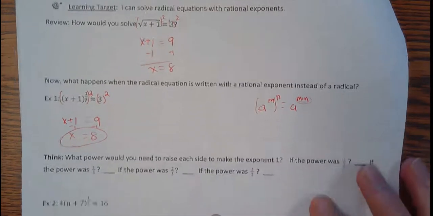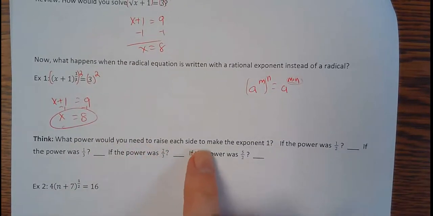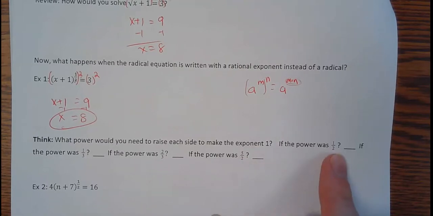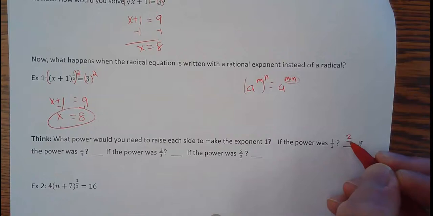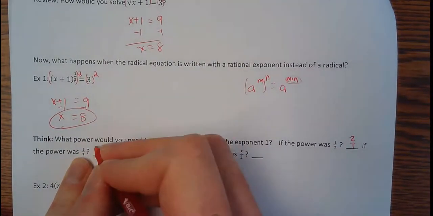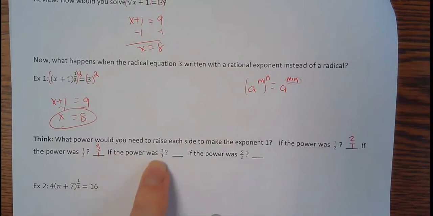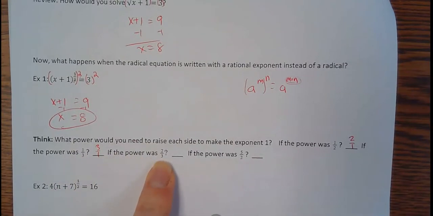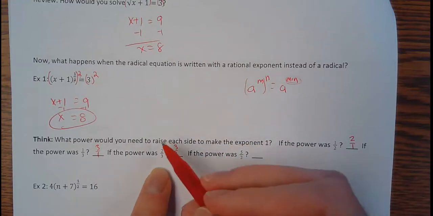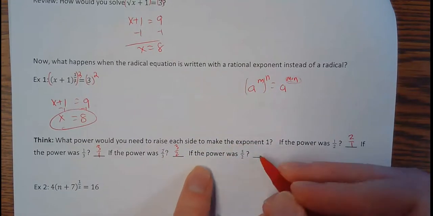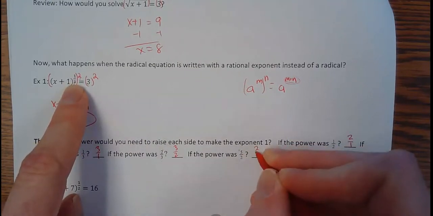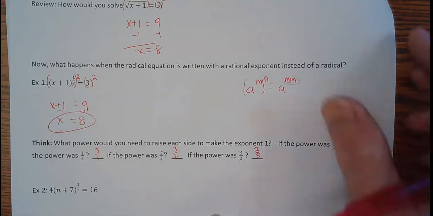So basically, what power would you need to raise each side to make the exponent 1? Well, if the power is 1/2, you raise it to the 2 over 1 power. If the power is 1/3, the reciprocal would be 3 over 1. If the power was 2/3, what's the reciprocal of 2/3? You take both sides of the equation to the 3/2 power, because 2/3 times 3/2 equals 1. What if the power was 5/2, instead of 1/2? Well, I'd raise it to the 2/5 power.